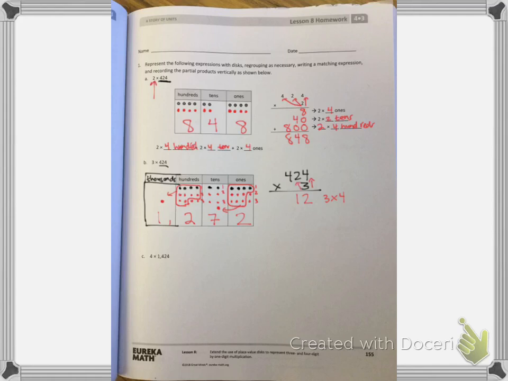3 times 20 is 60. And then 3 times 400 is, well, it's 12, but don't forget those 2 zeros at the end, multiplying it by 100. So we have 2, 7, 2, and 1. 1,272. Awesome, perfect. So that did work out.